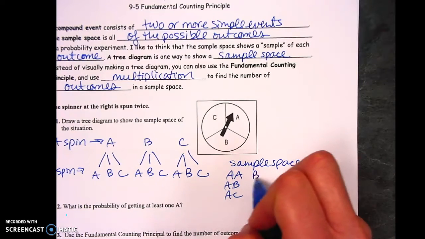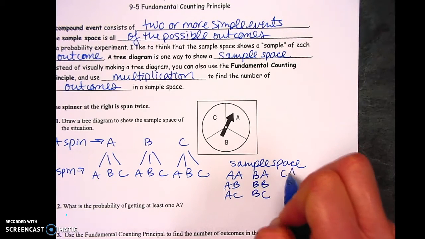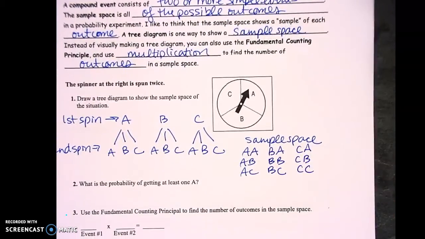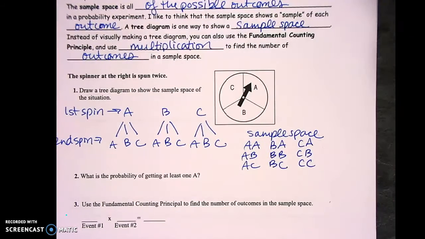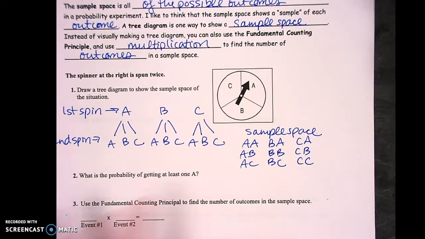We could have a B, then an A, a BB, a BC. We could have gotten a CA, a CB, or a CC. All of the possible things that could have happened with 2 spins. This kind of helps us with the next question, which is why I wrote it a different way. What's the probability of getting at least one A?